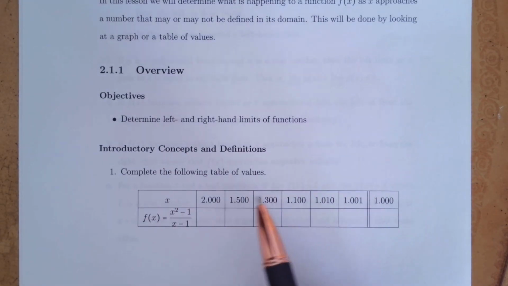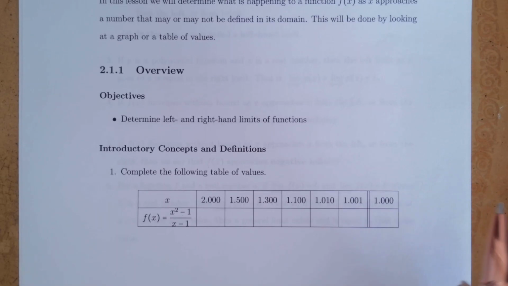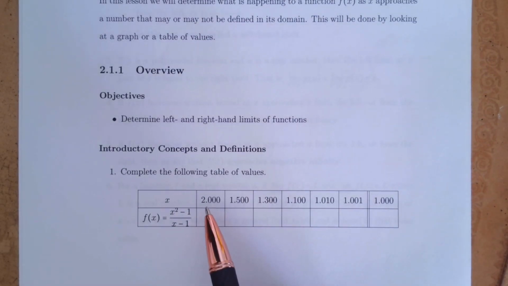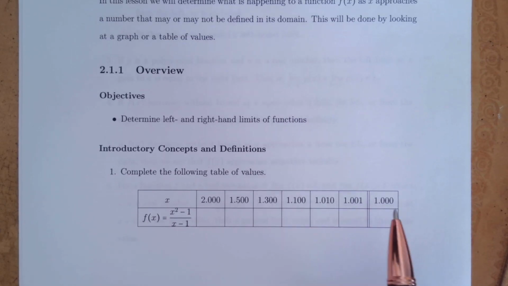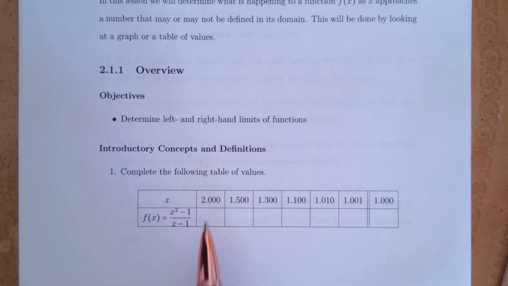Remember what a limit is. We want to be approaching some value. If you look at our numbers, we start at 2, then we go to 1.5, 1.3, 1.1, 1.01, 1.001. These numbers are getting closer and closer to 1. But 1 is not in the domain of this function. If I put 1 in this function, I'm going to get 1 minus 1 in the denominator, and I'm not allowed to have 0 in the denominator.